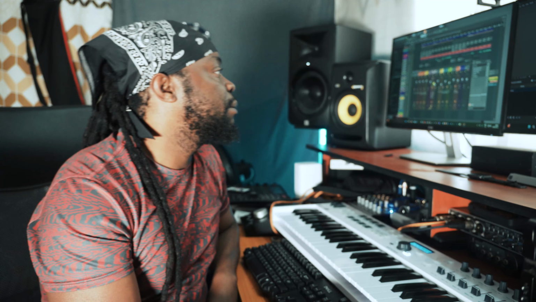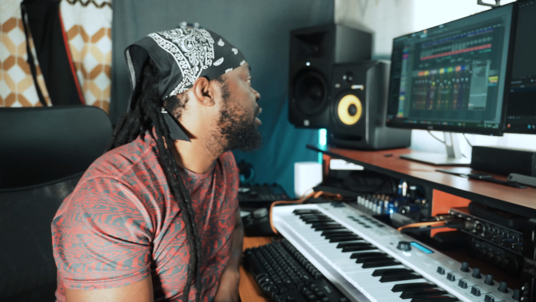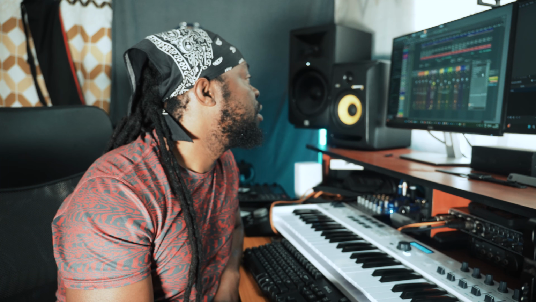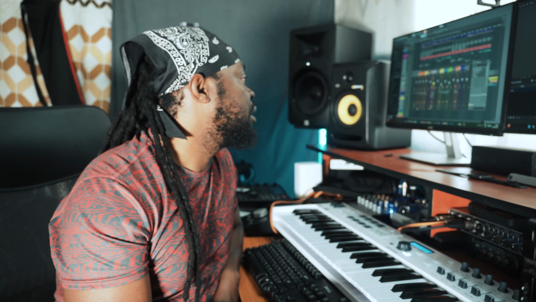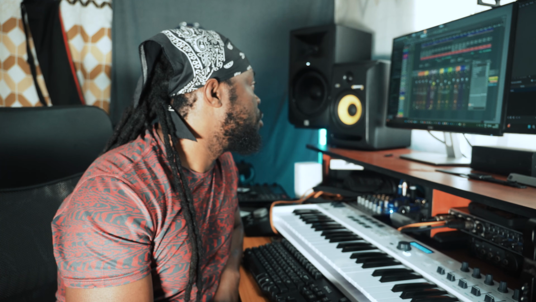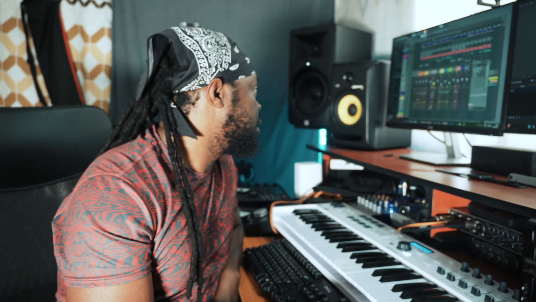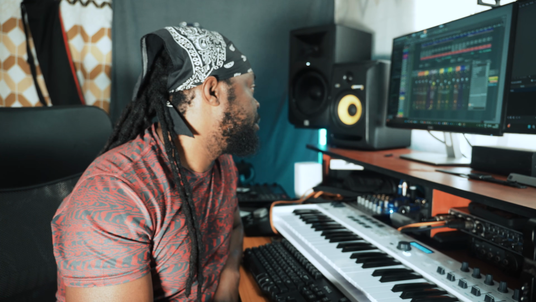So you can see the processes that I've followed in my chain here: EQ, saturation, and never forget that I had done some compression a bit here. This is a compressor, so I've compressed a bit. But even when I was recording, my microphone passed through the compressor before it was recording.